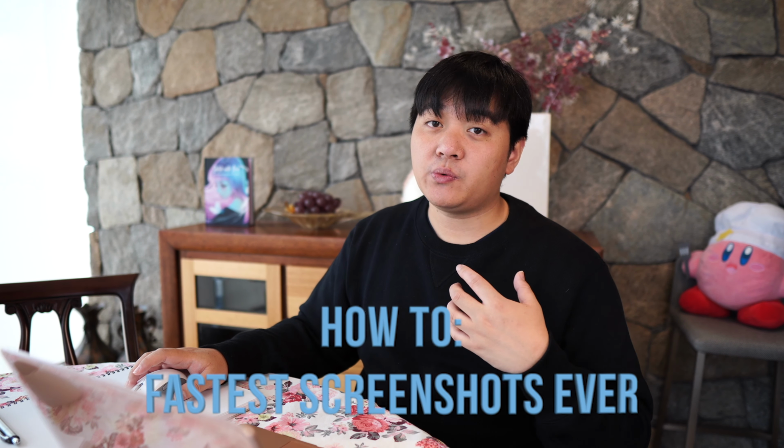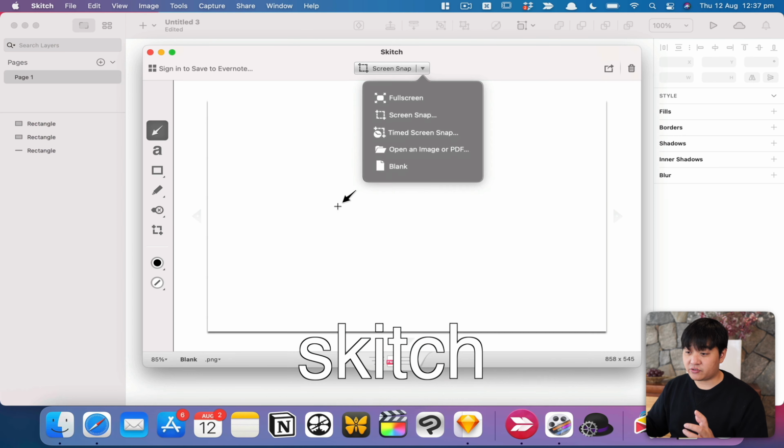So that's called Magnet. Let's say you've got something cool that you want to show someone, but you want to take a screenshot of it. Now, there's two ways to do this on a Mac. One way that I found useful at the start, and I used this for many years, is called Skitch. So Skitch, again, another free program.